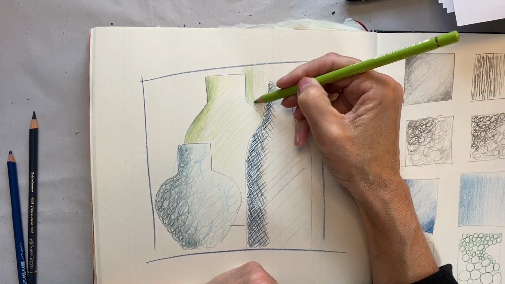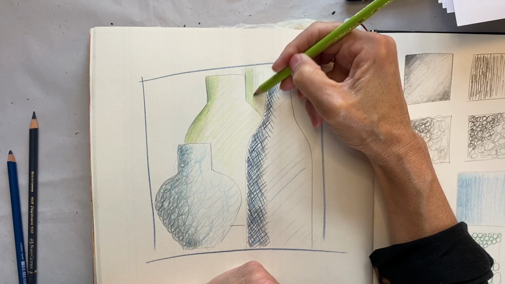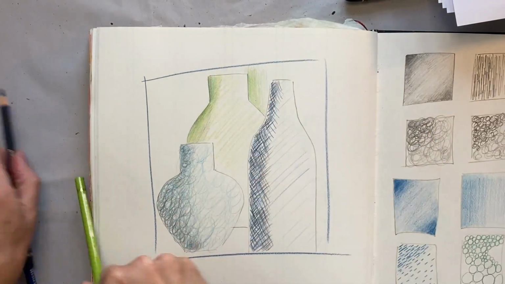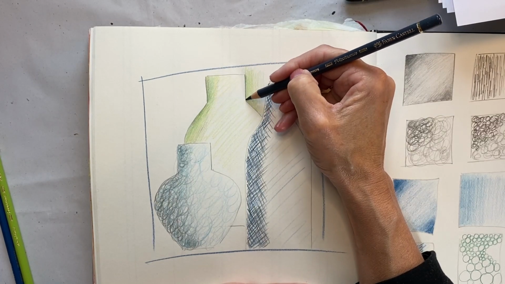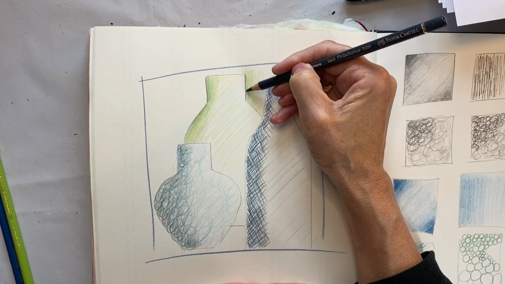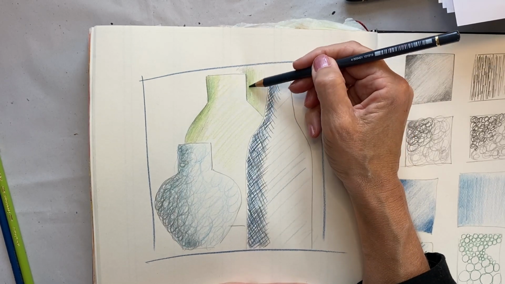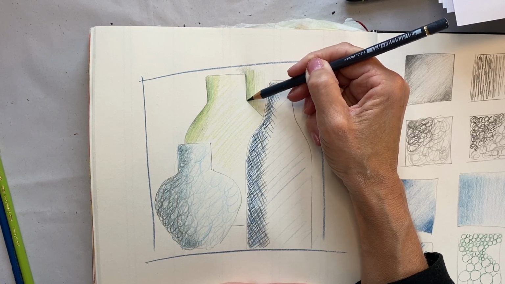And you can see what's happening now is because we've put in a background. I'm just going to take the grey, put that in there. What happens is that the edge of the bottle on this side looks brighter because there's a contrast.